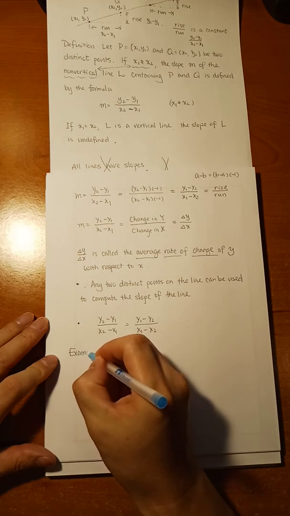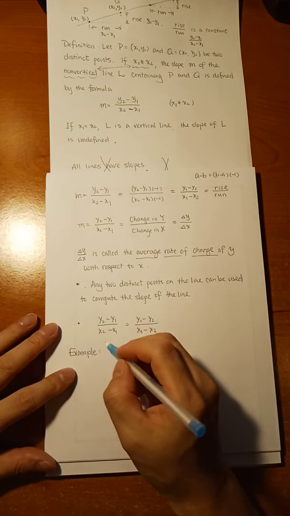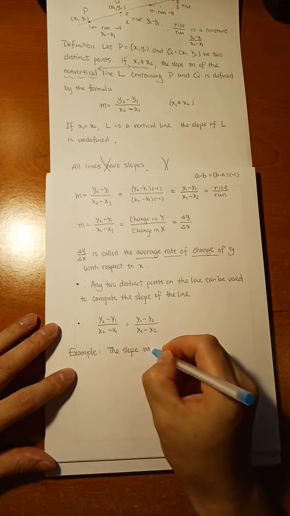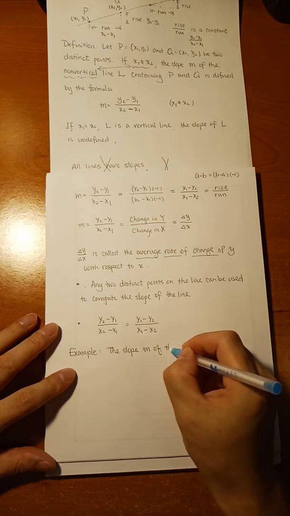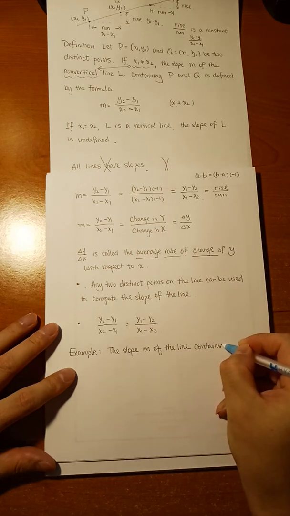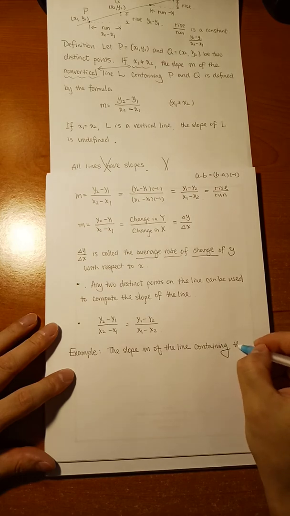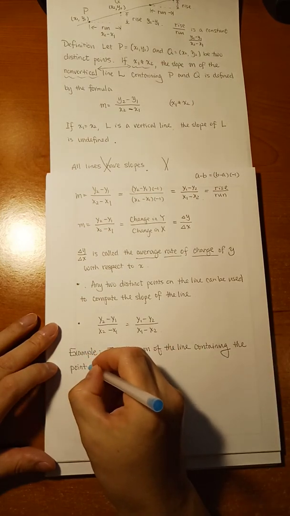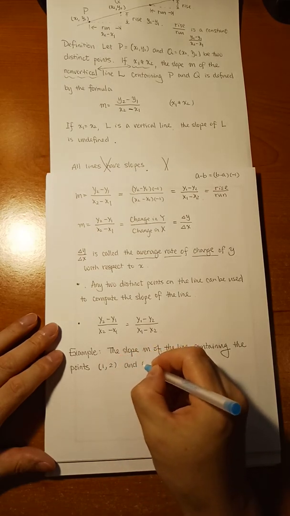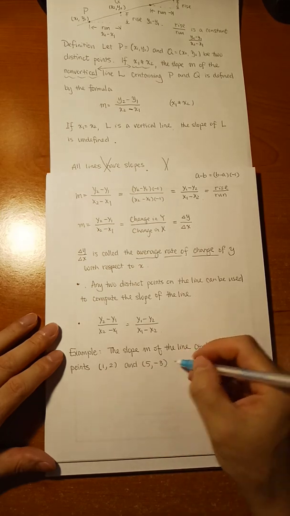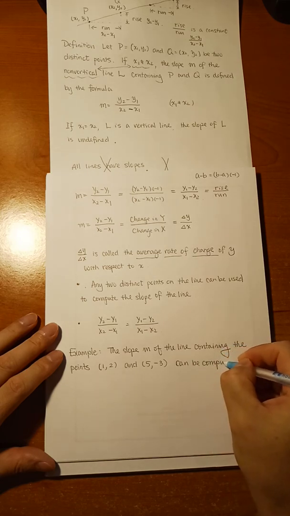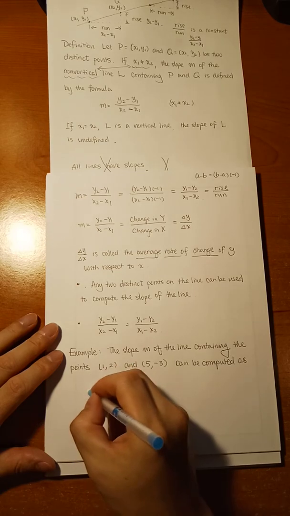Let's see the example. The slope m of the line containing the points (1, 2) and (5, -3) can be computed as follows.